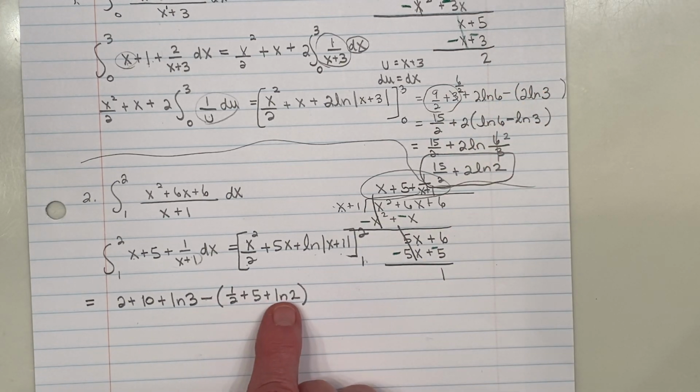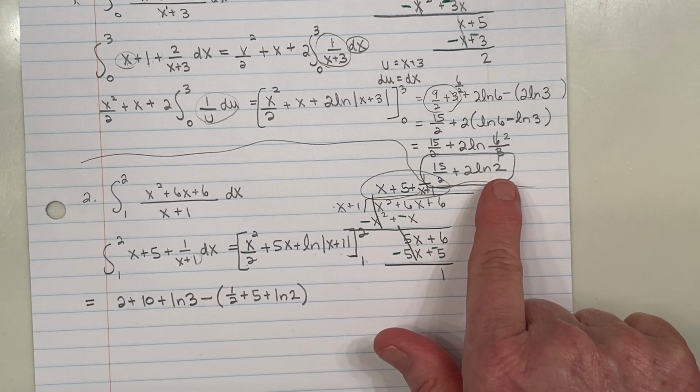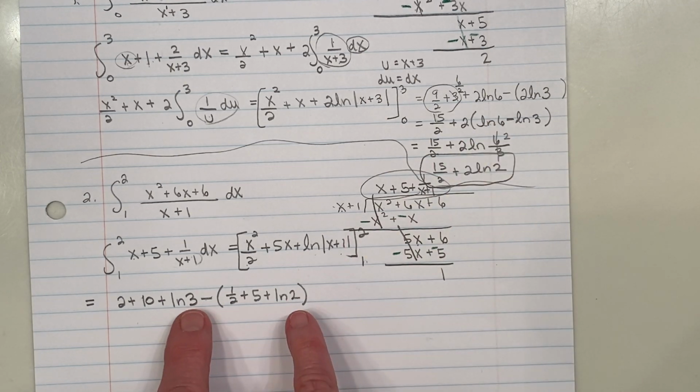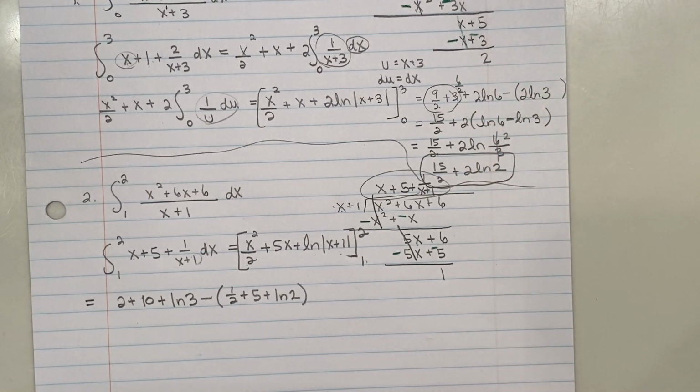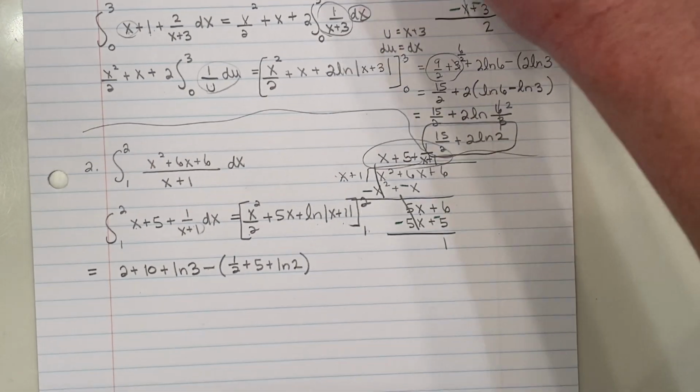You distribute the negative in and then clean up the constants and the ln piece of this, which would probably be another log property like we had up here. You'd have ln of 3 minus ln of 2, which is ln of 3/2. But for where we're at this year, let's just leave it like this. Okay.